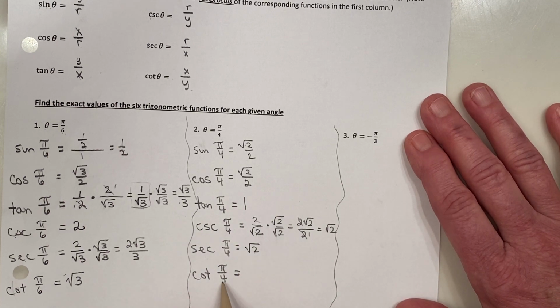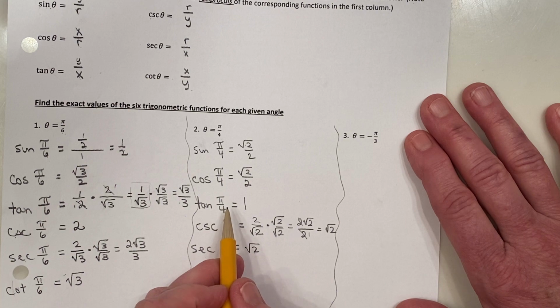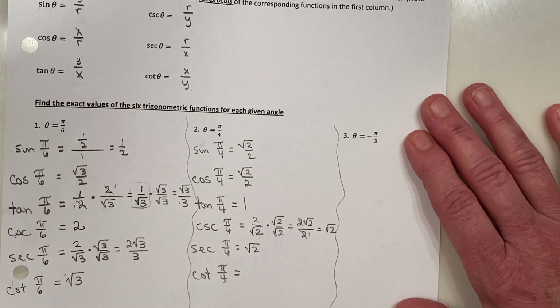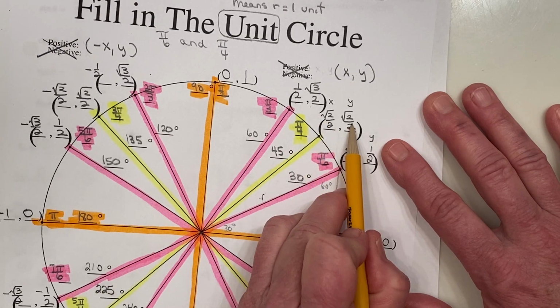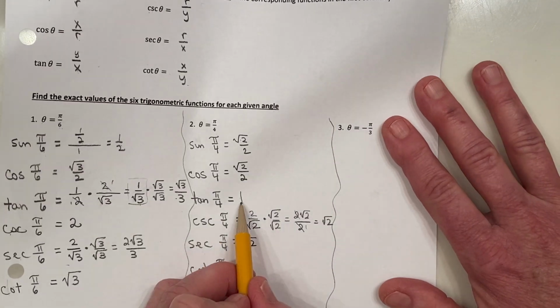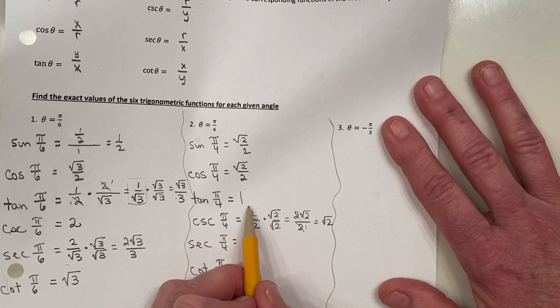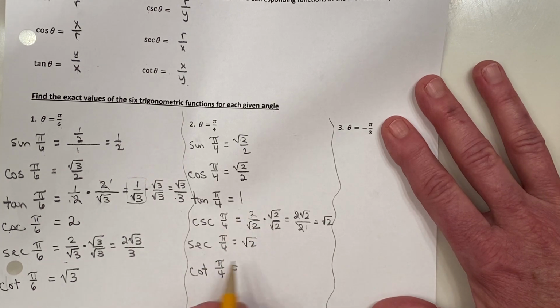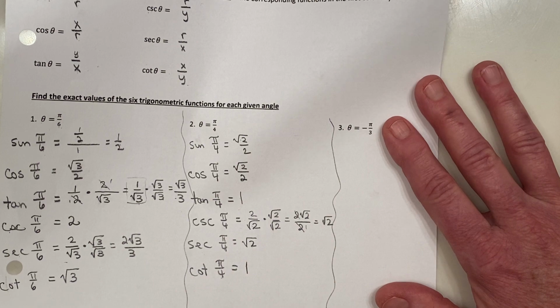All right, cotangent of pi over 4. So that's x over y. So again, x and y are the same number. Divide them, you're going to get 1. Or another way to think about it is go back to tangent, just take that answer, make it a fraction by putting it over 1, flip it. You're still going to get 1 over 1, so that answer is also 1.